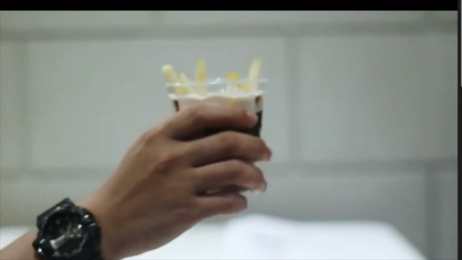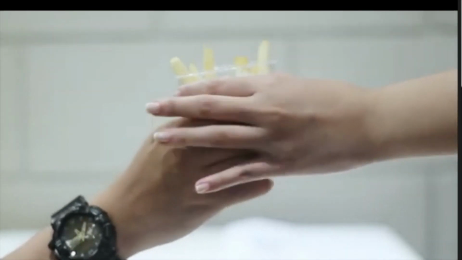Uy, pinsan ko nga pala. Nagmamadali na kasi kami, kaya kailangan na talaga namin umalis. Oh, sure. Ingat kayo. But wait. Take this with you. Uy, Sunday with fries. Alam mong favorite ko pa rin to ah.